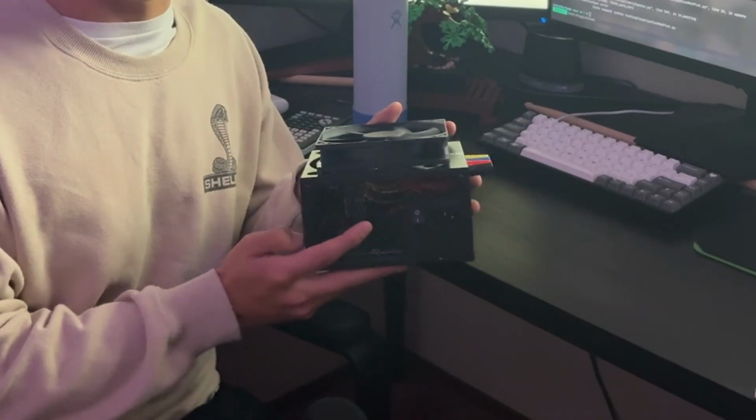Okay. So now I have a fully functioning 600-watt power supply. Now let's get to the real meat and potatoes of the project.